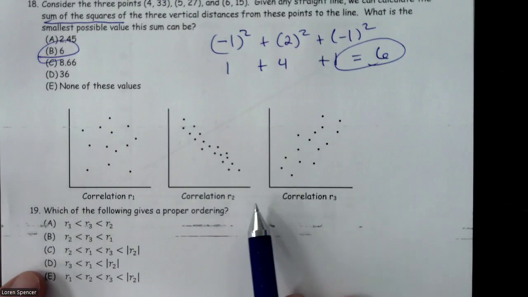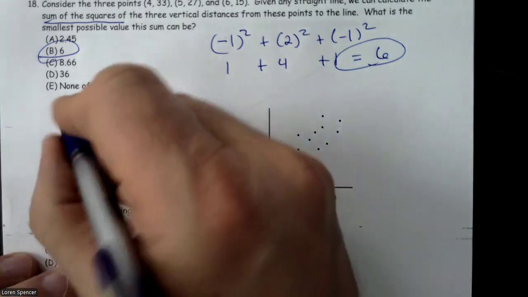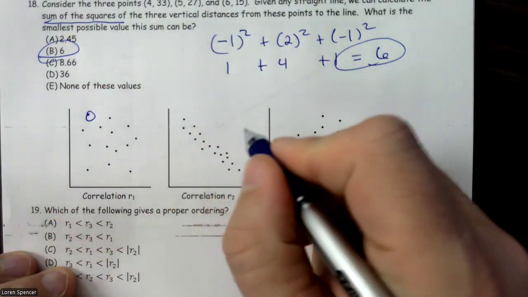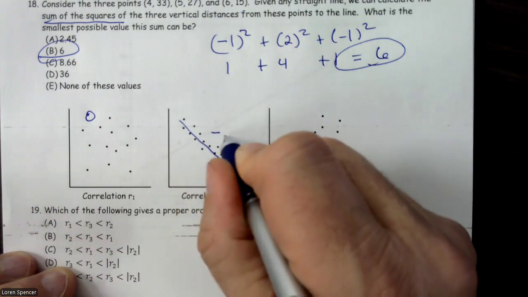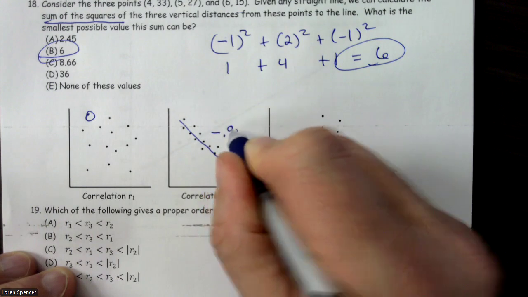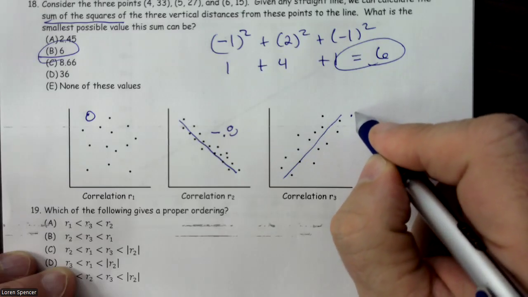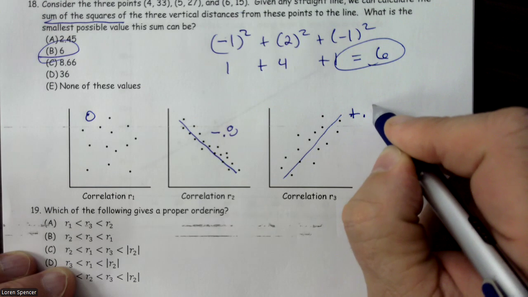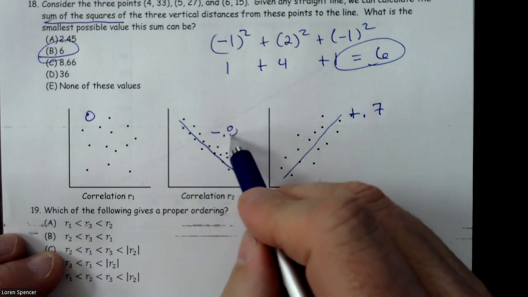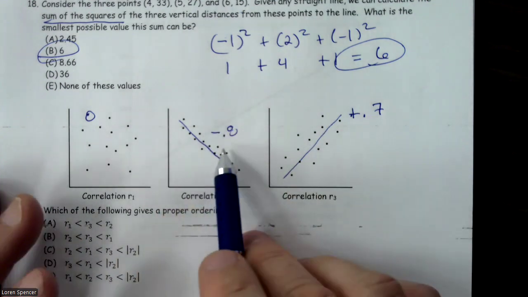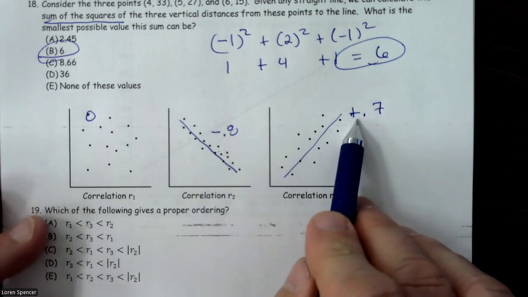All right, which of the following gives a proper ordering? So we have these correlations. Well, first off, this one is about 0. This looks like about, that's not a -1, but it's a negative, I don't know, call it a -0.8 because it's pretty tight. And this one's a little bit looser. Let's call it a positive 0.7. It might be a 0.65, but it's not as strong as this one. This might be a 0.9. I don't know. It doesn't really matter. I just need to know that this is a stronger relationship than this one.